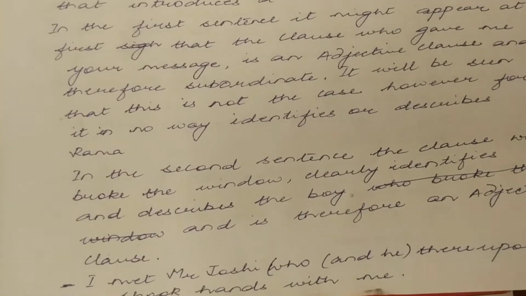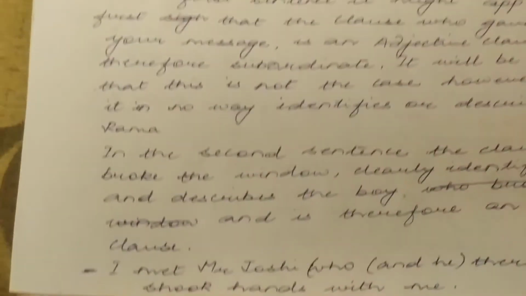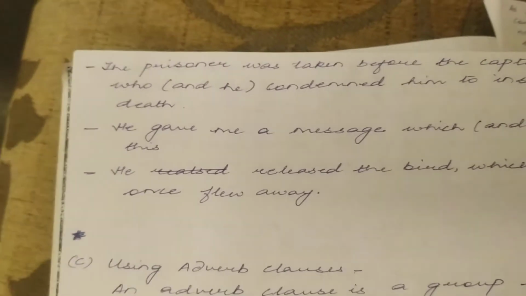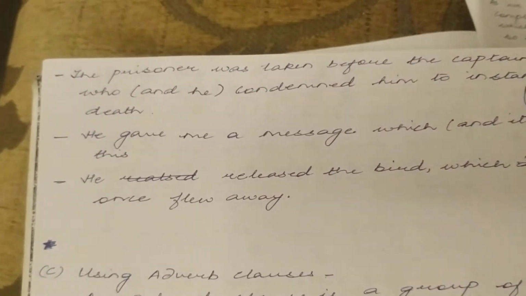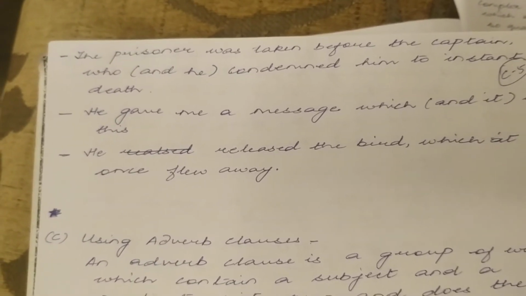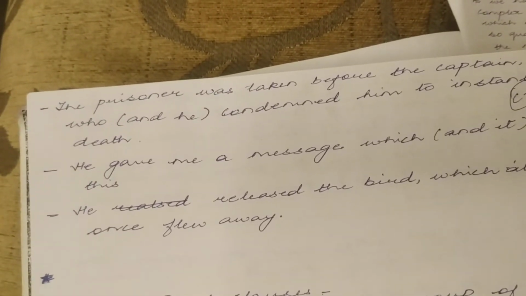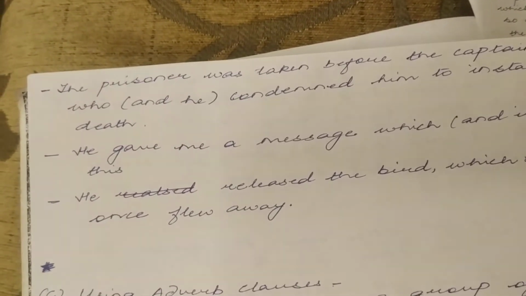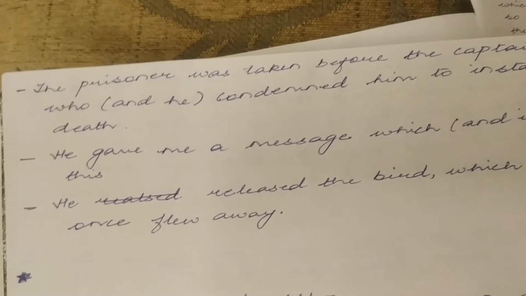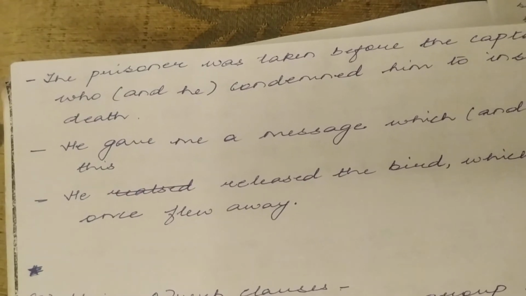I met Mr. Joshi, who thereupon shook hands with me. The prisoner was taken before the captain, who condemned him to instant death. He gave me a message, which is this. He released the bird, which at once flew away.